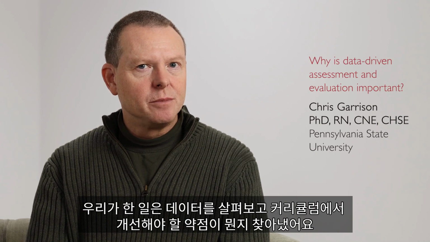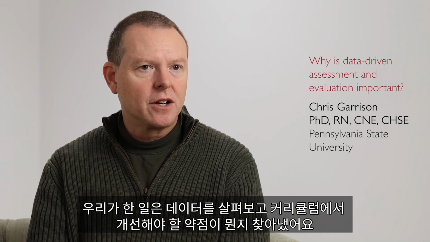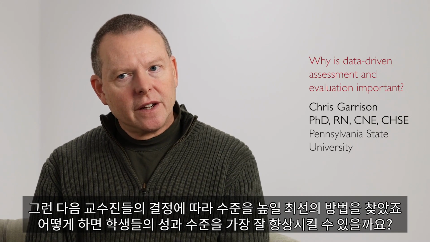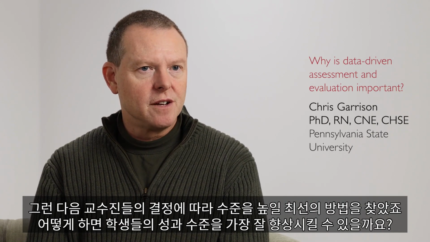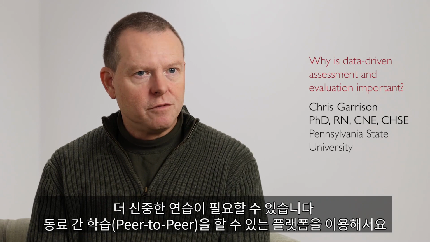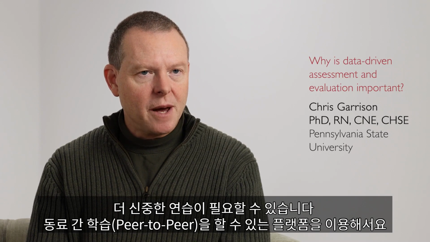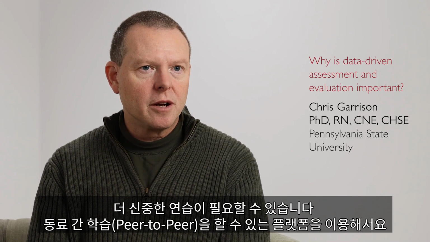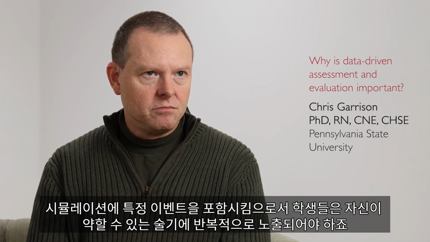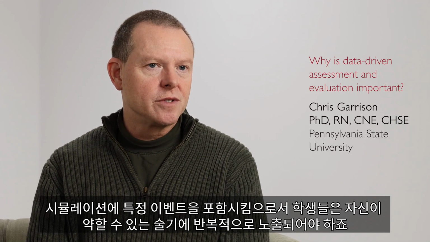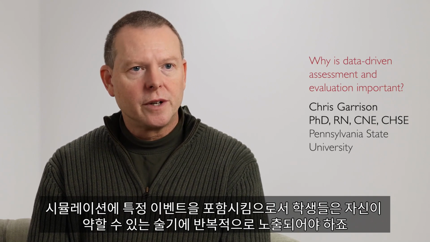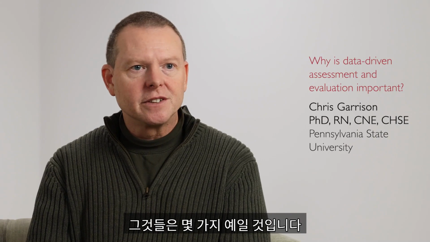I think what we've done is looking at the data and then identifying areas of weakness that need to be addressed on a programmatic or curricular level, and then as a faculty deciding, okay, well, how can we best improve the student's level of performance? So that may involve more deliberate practice time, using the Sim Capture for Skills platform for a peer-to-peer program, embedding certain events in a simulation that would require the students to get repetitive exposure to skills that they may have been weaker in. Those would be some examples.